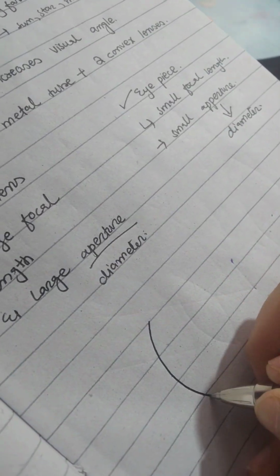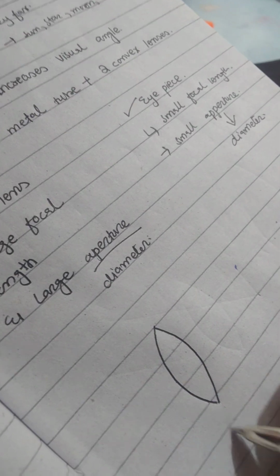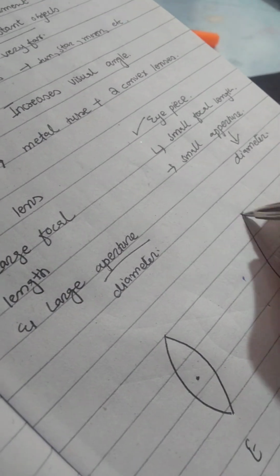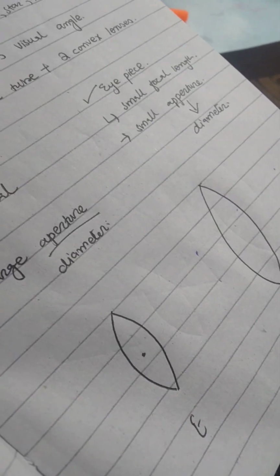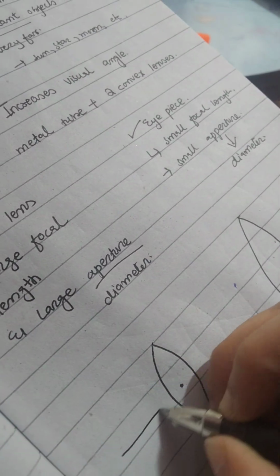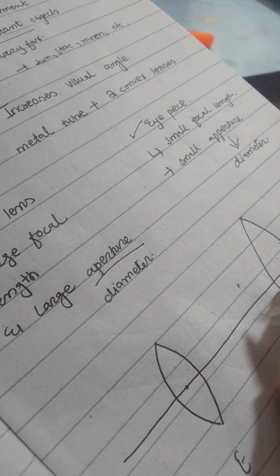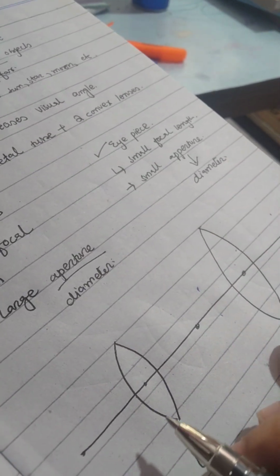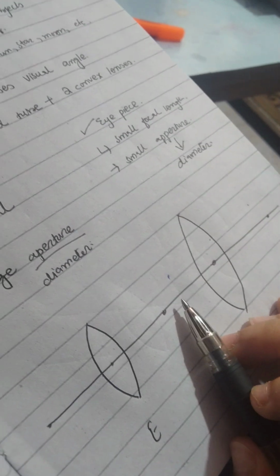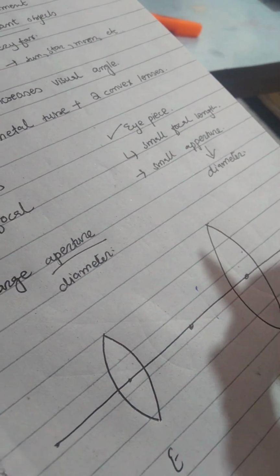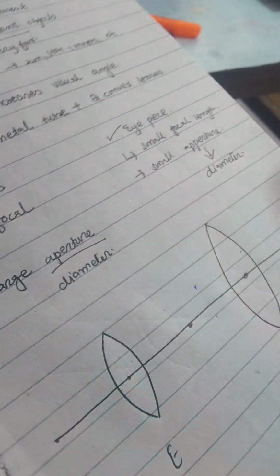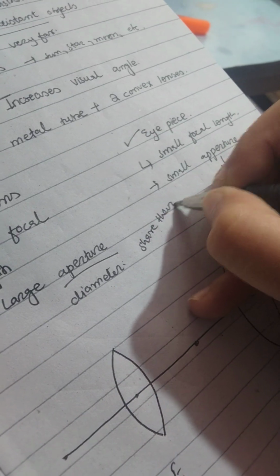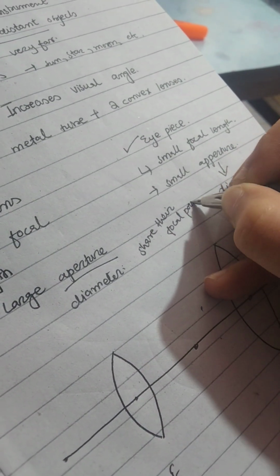Consider that this is your eyepiece. I'm writing here E, right? And this is your object lens, because as I said, it is quite big. This is a principal focus. Basically we have to set the focus point in a way that both lenses share their focal point. We have to keep it like this.